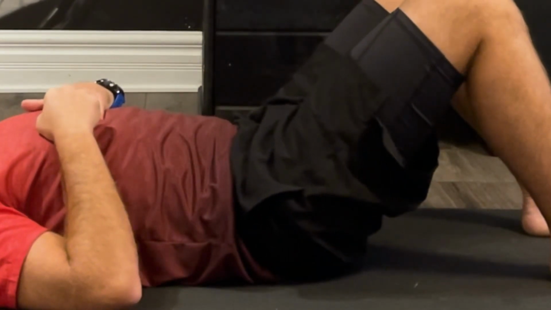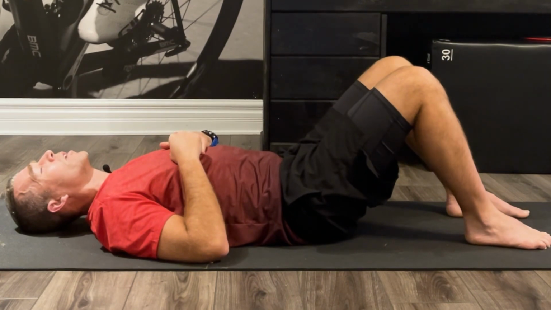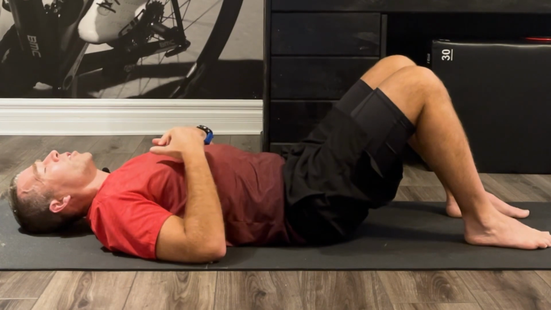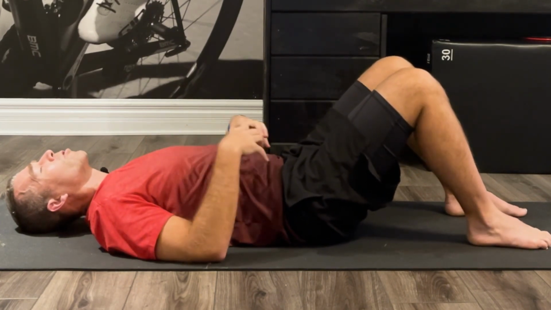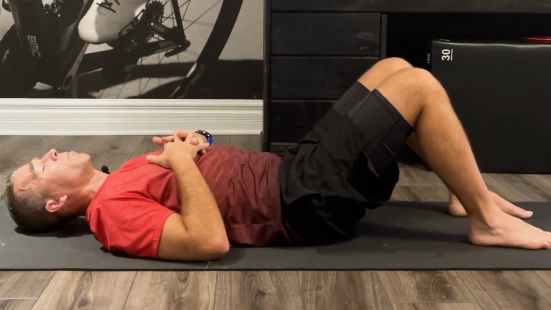Now, a couple of key things here: this is not a big motion. Remember, the key is we're trying to create focused motion at the lumbar joints themselves. And so we're not trying to lift really high up into the bridge, and we're certainly not trying to, when we arch our back, lift our whole spine. We want to try to keep this motion isolated to the lumbar spine itself.